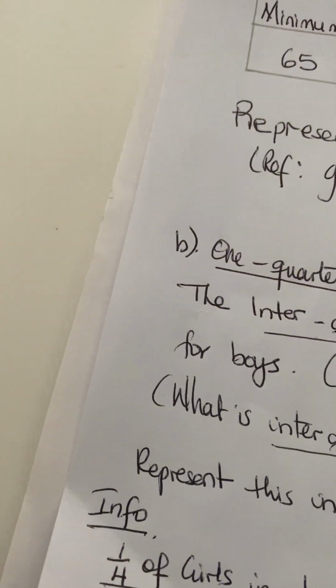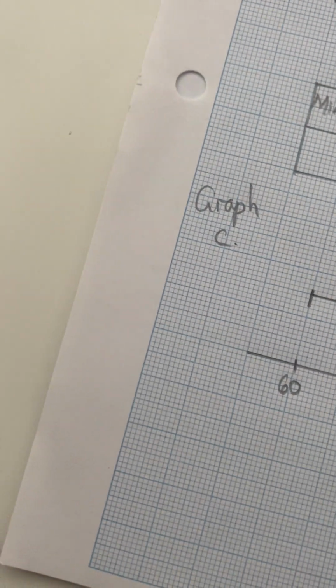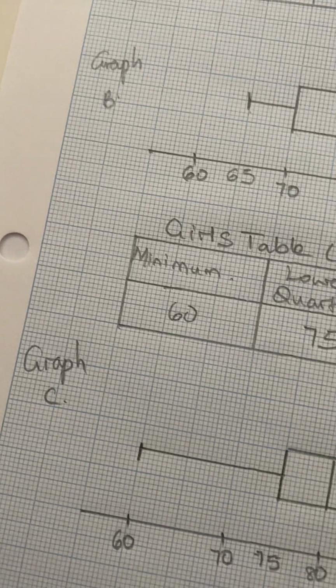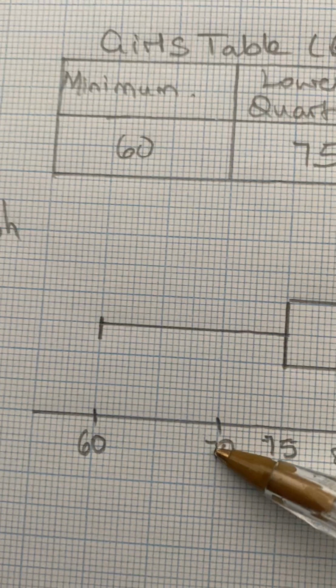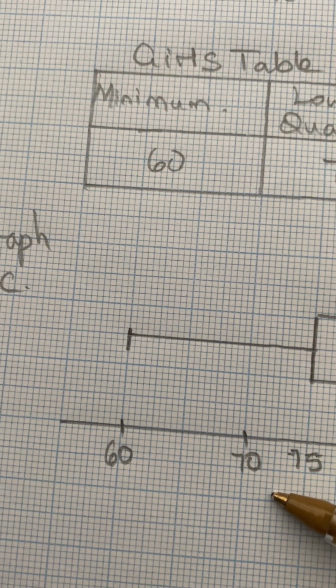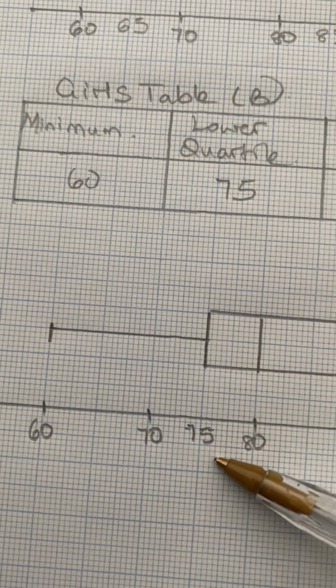Okay, so your first one is the minimum is 60 for the girls, because that's what we've been told in the question. Okay, our interquartile range is 15.